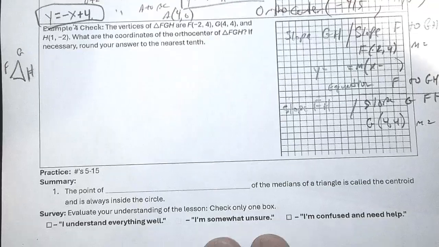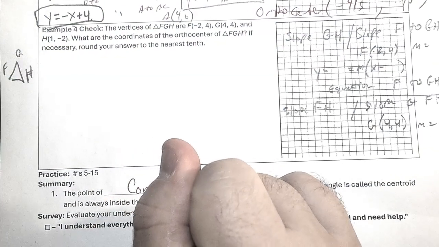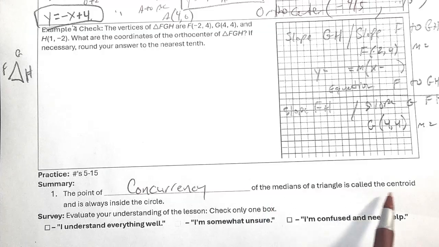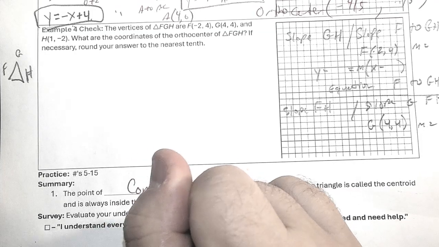At the bottom, so our point of concurrency of the medians of a triangle is called the centroid, and it's always inside the triangle.